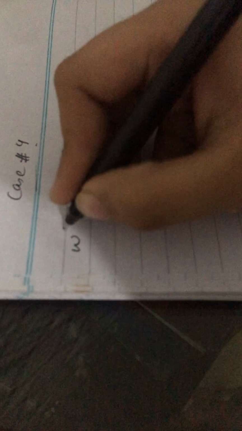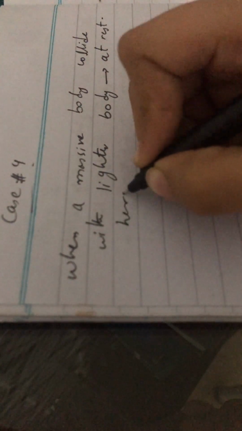Now if we talk about case 4, what will happen in this? The question is that in this case 4, when a massive body collides with a lighter body which is at rest, which means the lighter body is at rest, here m1 is very much greater than m2 and u2 is equal to 0.